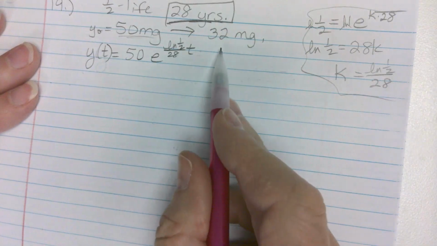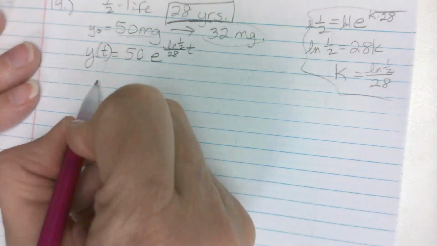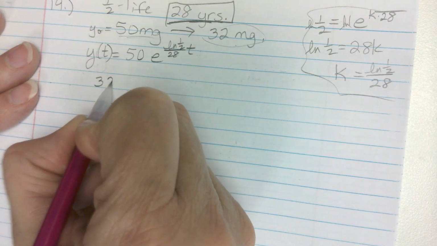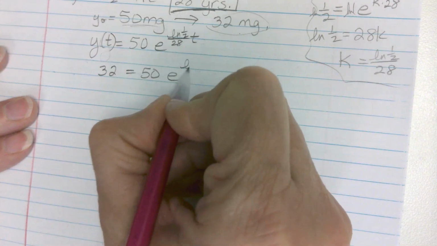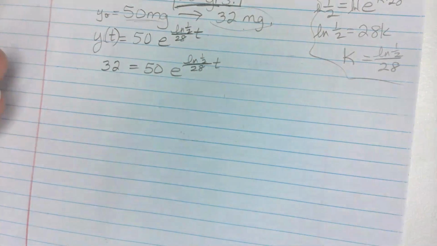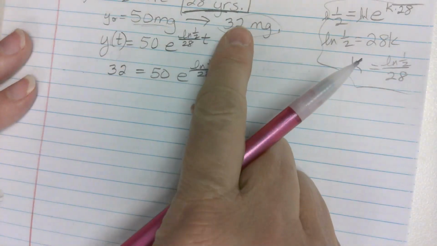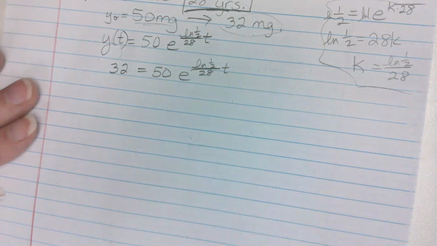And that's 32. And this is y of t, and we don't know the t, right? Everybody with me? It asks how long it's going to take a 50 milligram sample to reduce to 32.